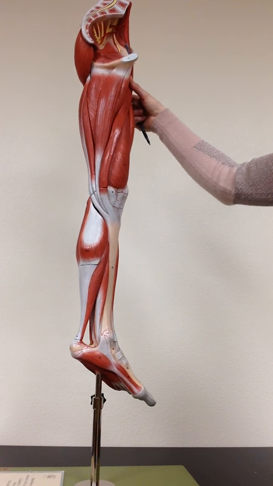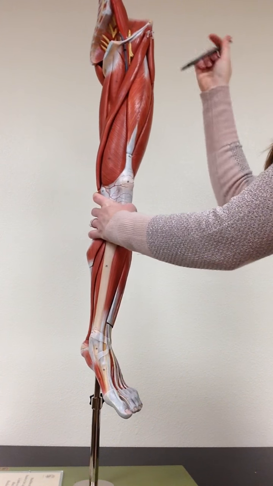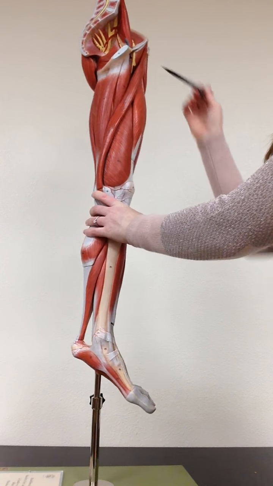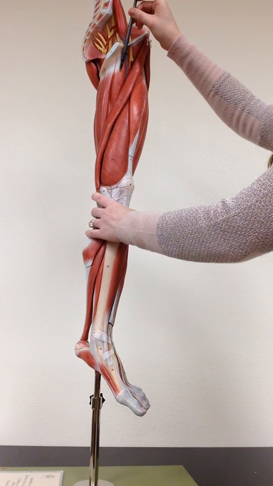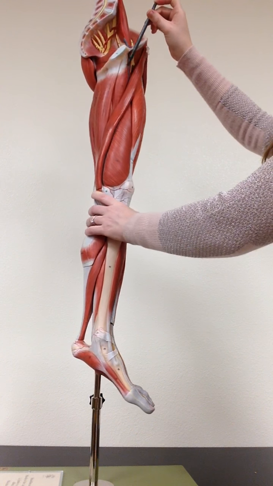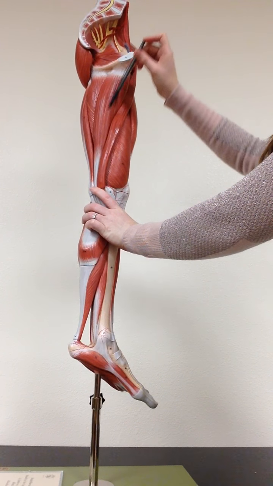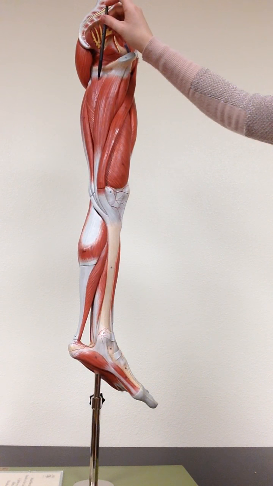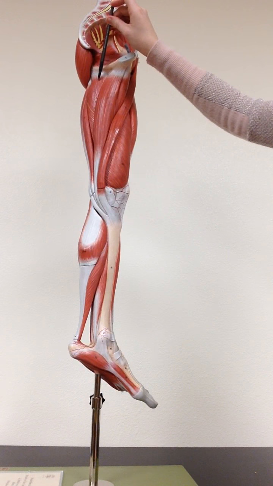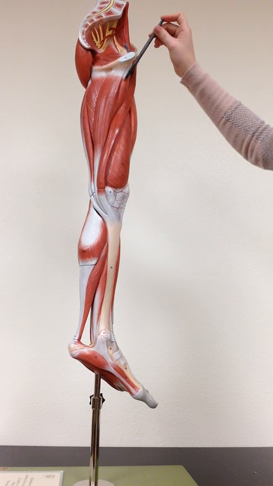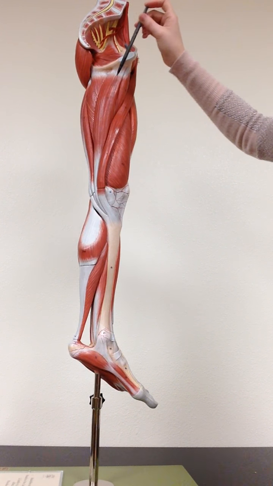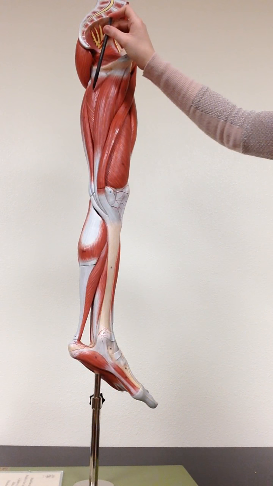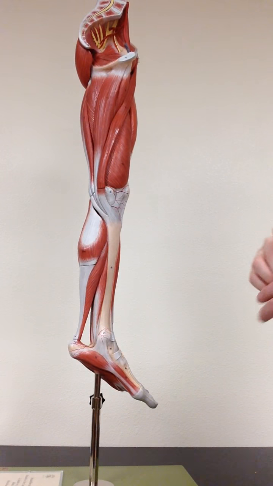If we go from outside inward, we have our adductor longus, our gracilis, which is in the middle, and it's the longest one here. And then we have our adductor magnus. So again, we have adductor longus, gracilis, and adductor magnus. And all 3 of those are going to be responsible for adducting the thigh at the hip.